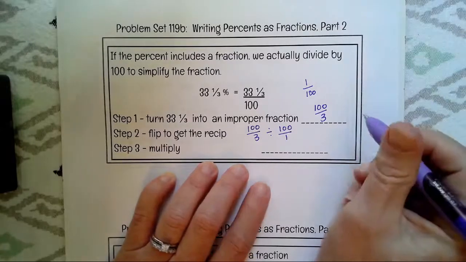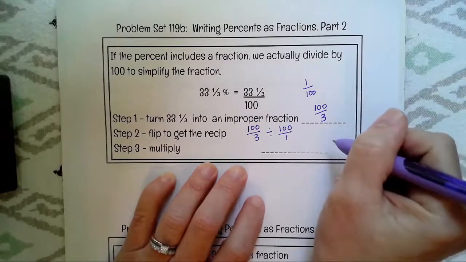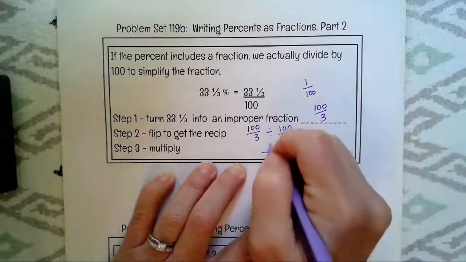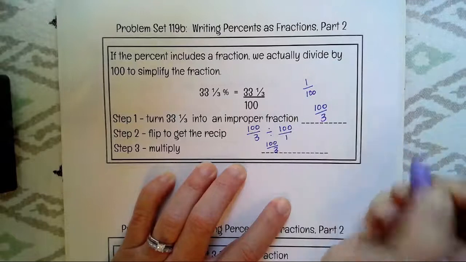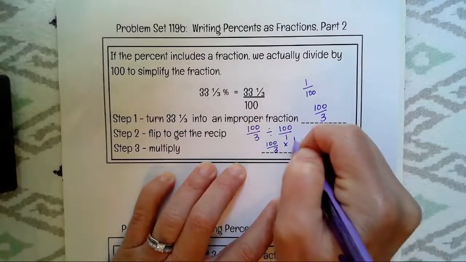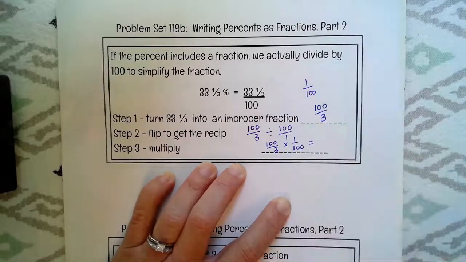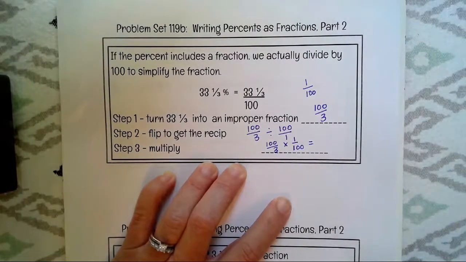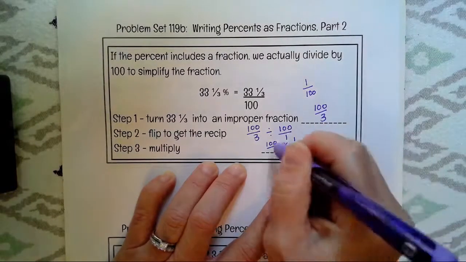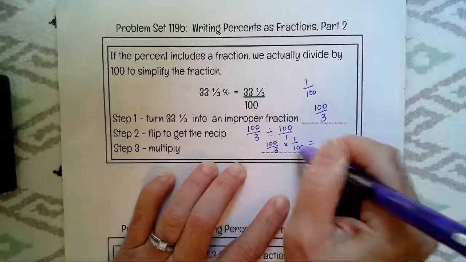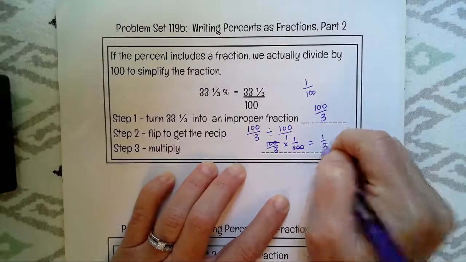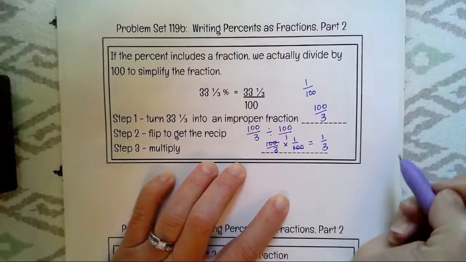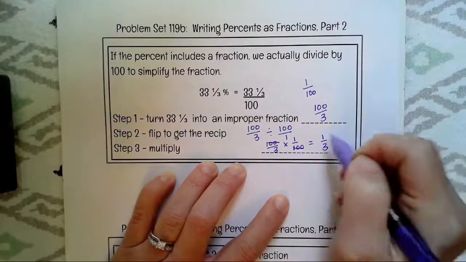Right, we flip to get the reciprocal and then multiply. So our new equation is 100 over 3, and we're going to flip the 100 over 1 and multiply. Before I multiply, I'm going to cancel out. I'm going to reduce my 100s, cross-canceling here, 100 and 100. That simply leaves me with 1/3. 33 1/3% converted into a fraction is 1/3.